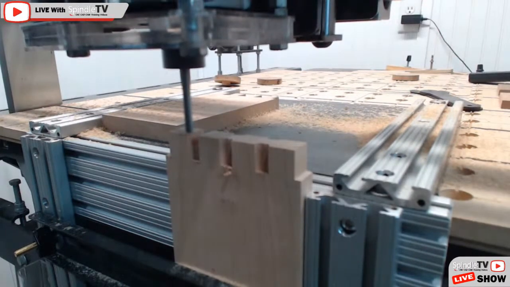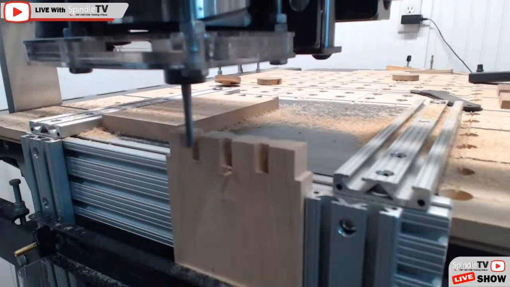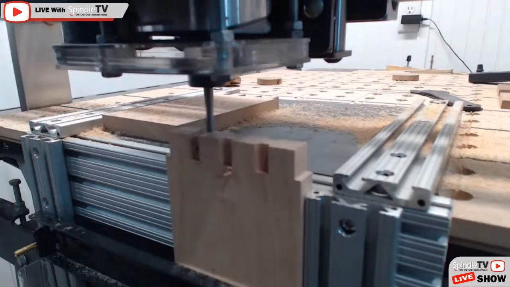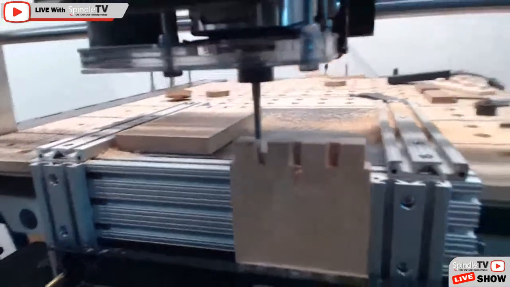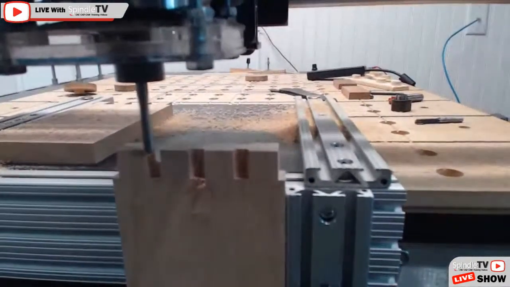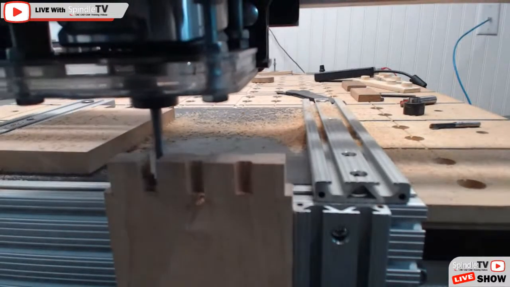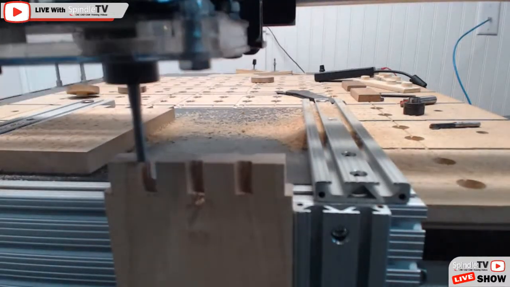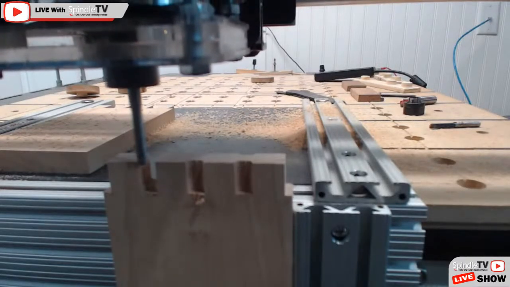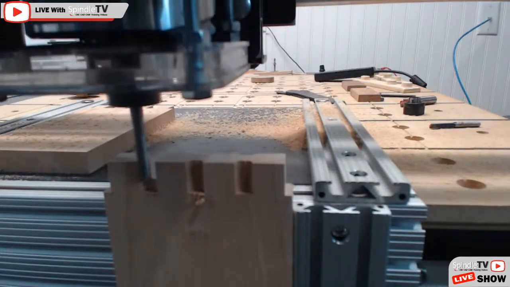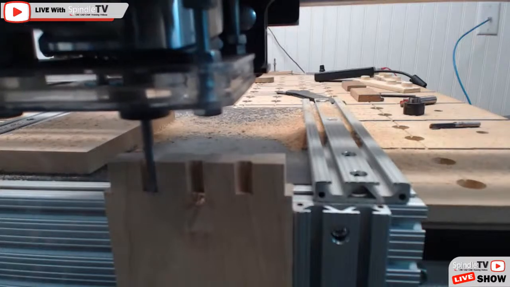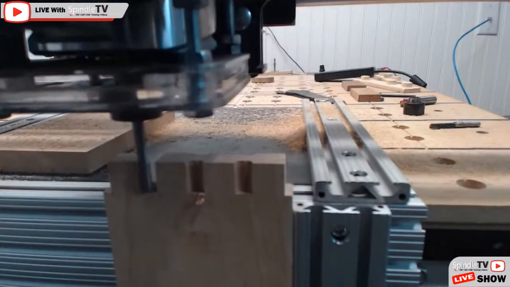Now it's doing a pocketing operation, and it's going to basically come around and pocket, and those are those rectangle vectors that we saw in the software.